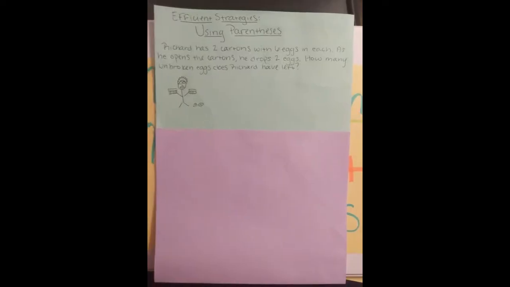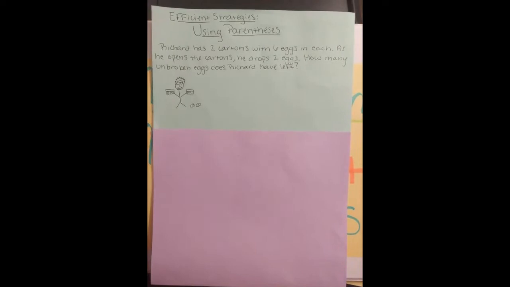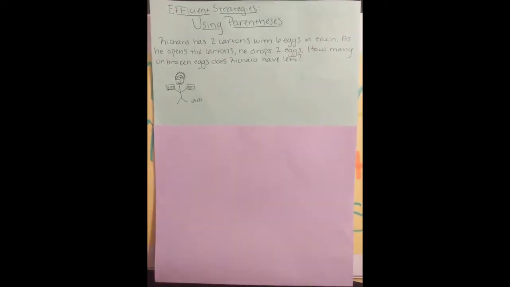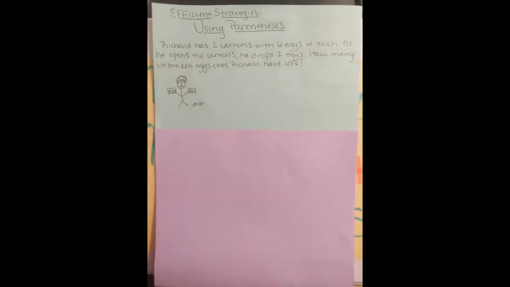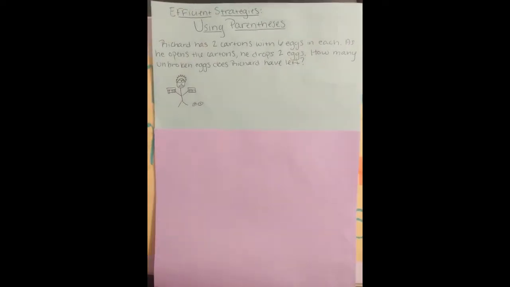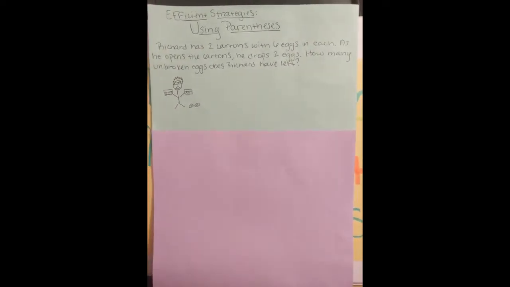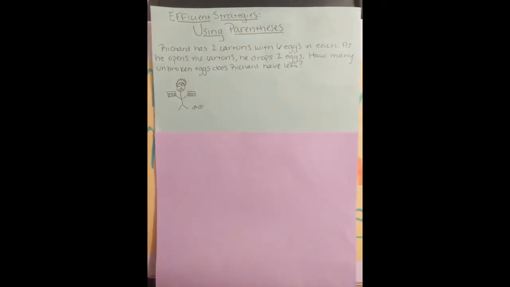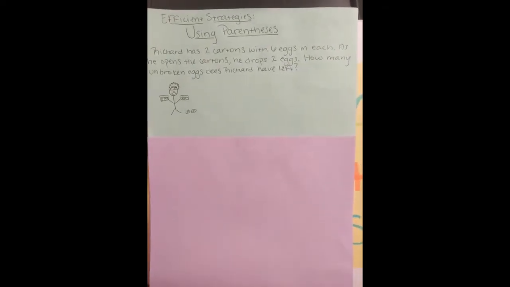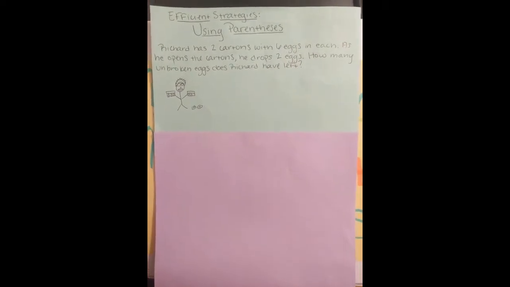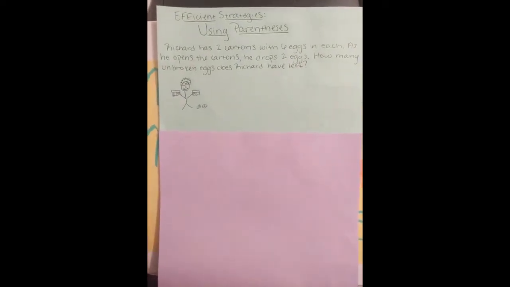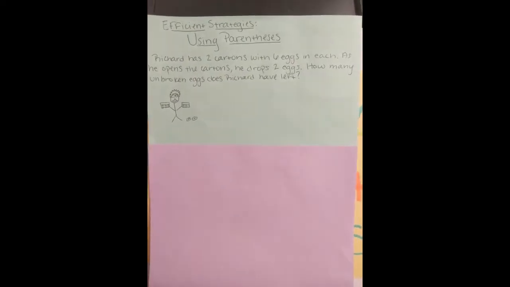Welcome back, third grade champions. Today, we will be continuing our series on efficient strategies with discussing using parentheses. So, parentheses are very important to us, really to all mathematicians, because they help us organize complicated math problems, okay? So, what does it mean if we want to uncomplicate things? We want to make them efficient.